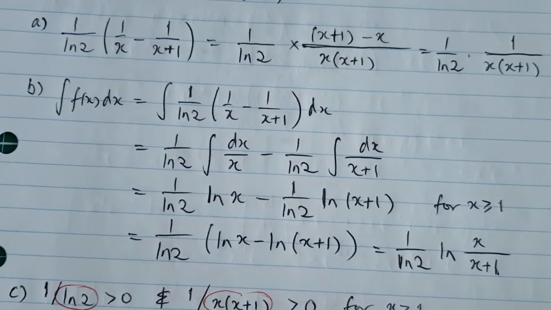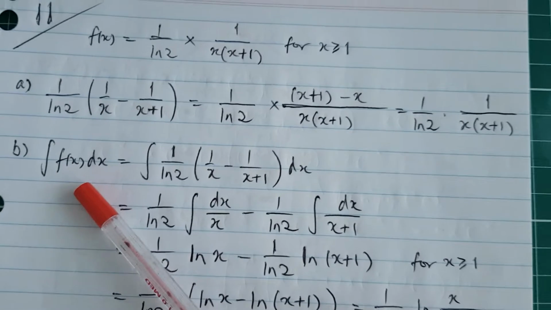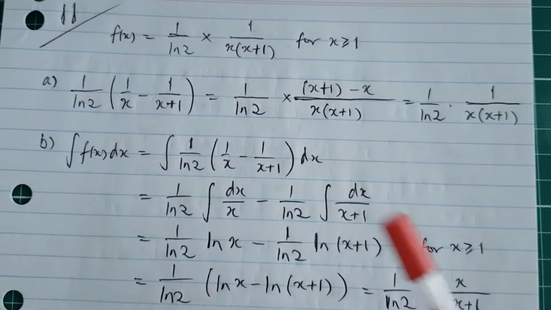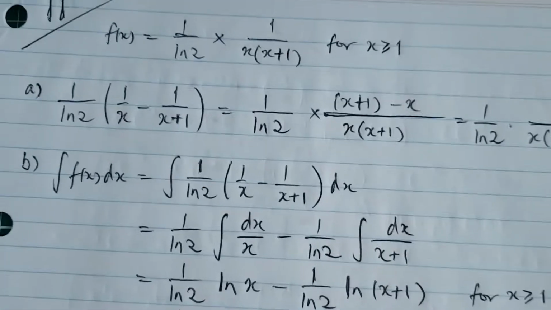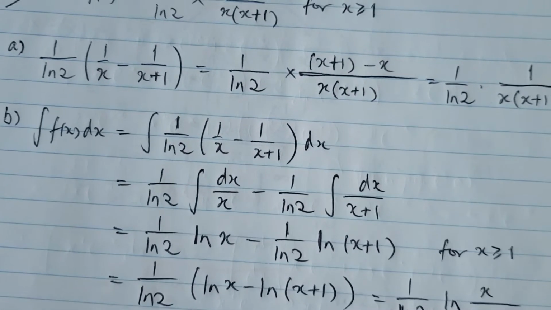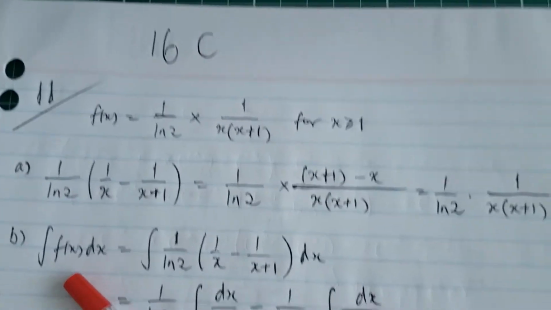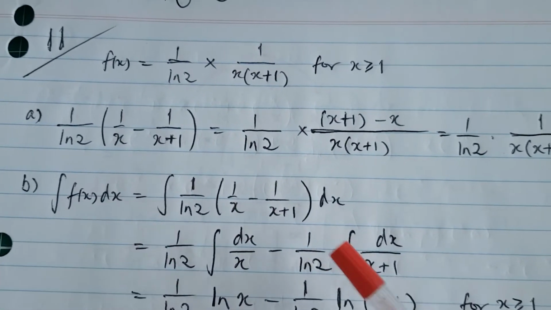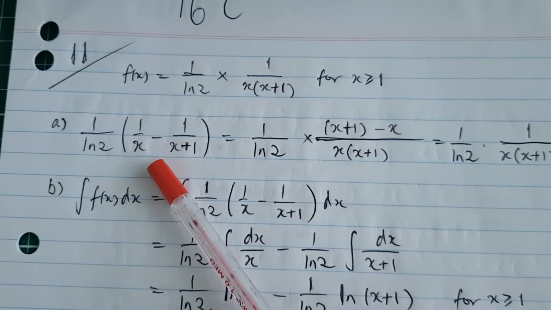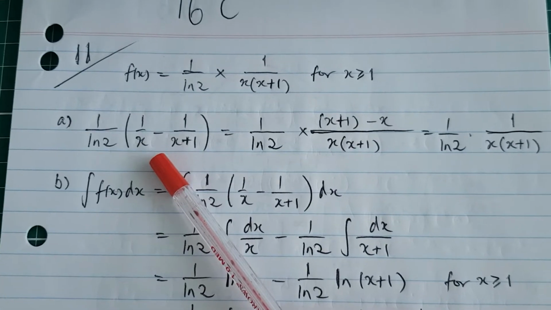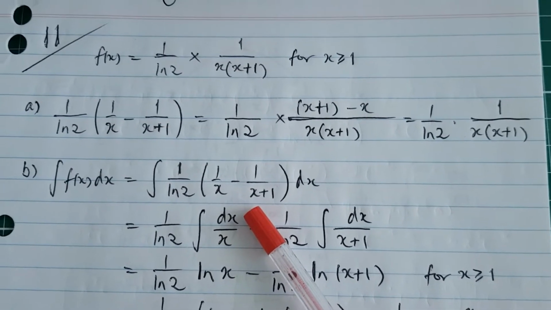Part B is now to show that the integral of this f of x, the primitive for it, is actually this. So let's do this. That's that one. Instead of using that, we're going to use that, since really part A was for this. So it's easier to work with.